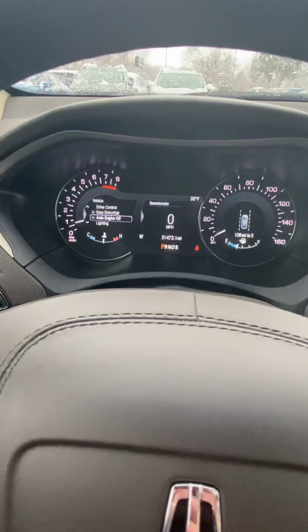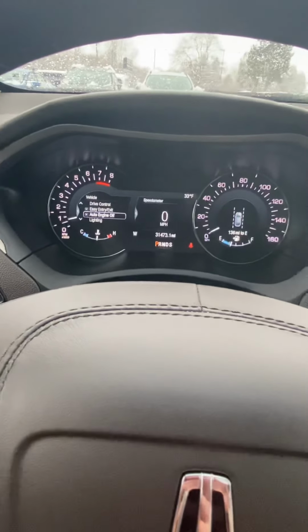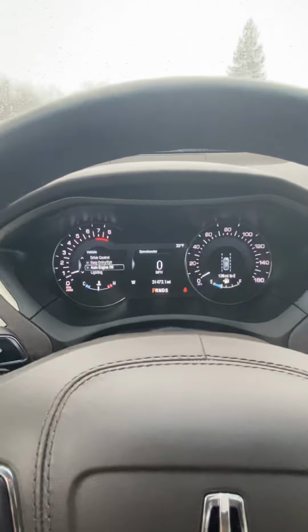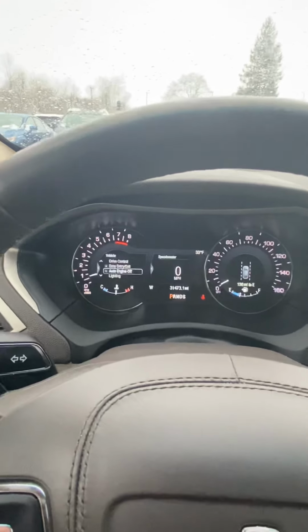Auto engine off. The car will run for about 15 minutes and then you will get a countdown, so it doesn't think the driver forgot about the car, that it will shut the engine off. I believe after about 30 seconds, but you can override it by hitting OK if you are sitting in it.